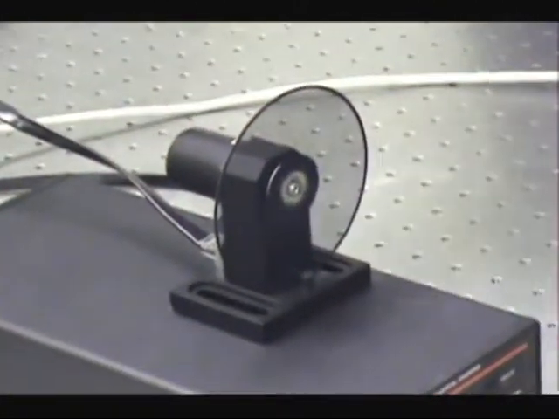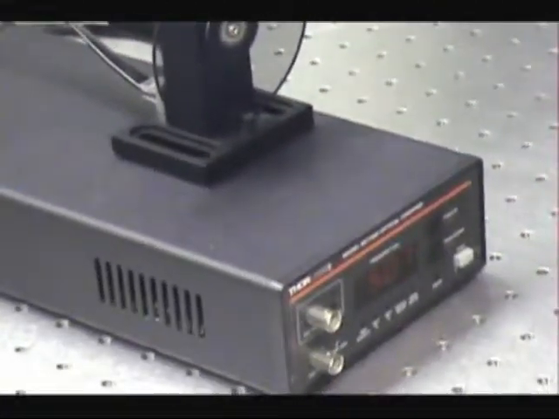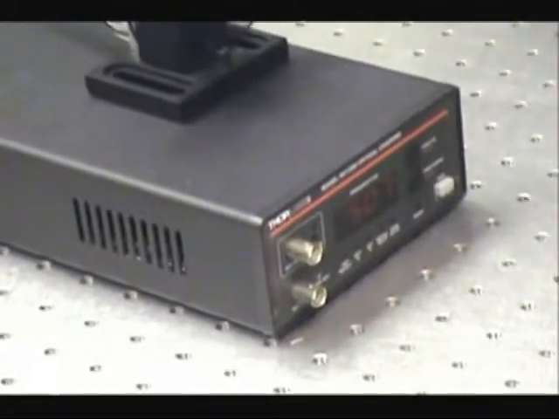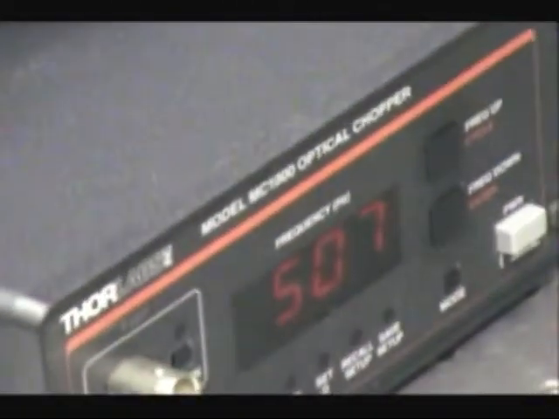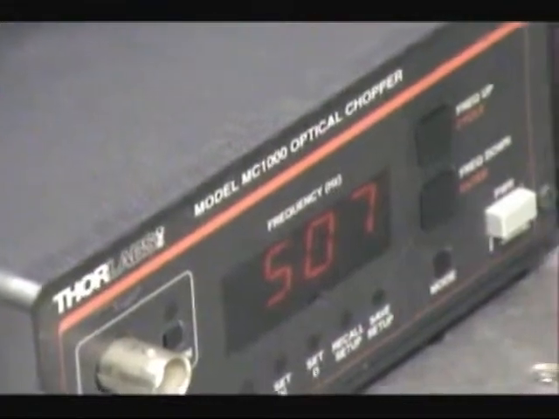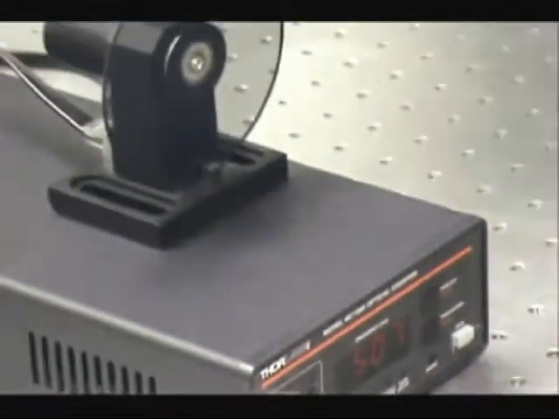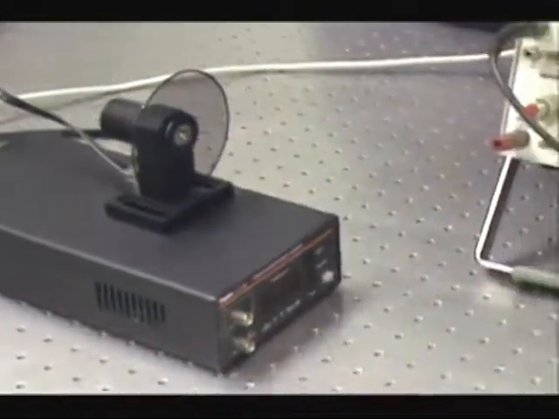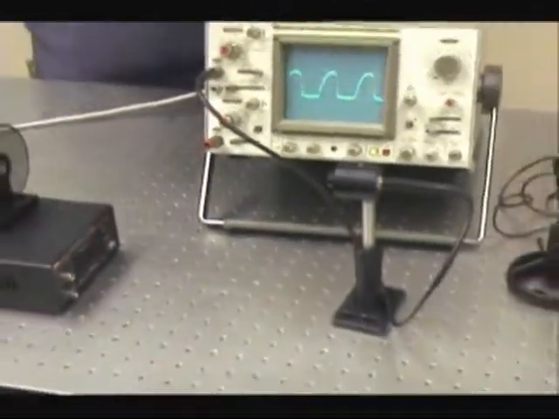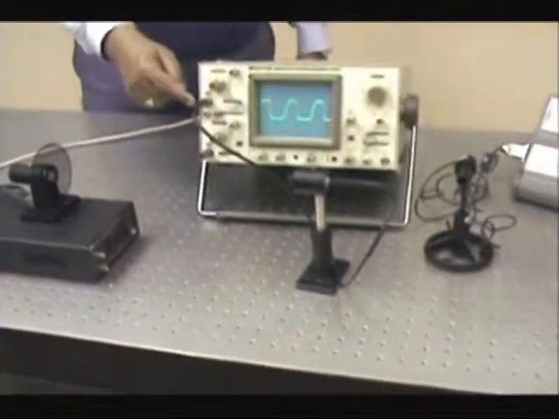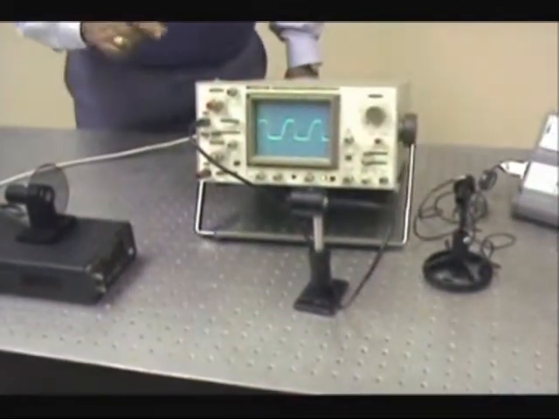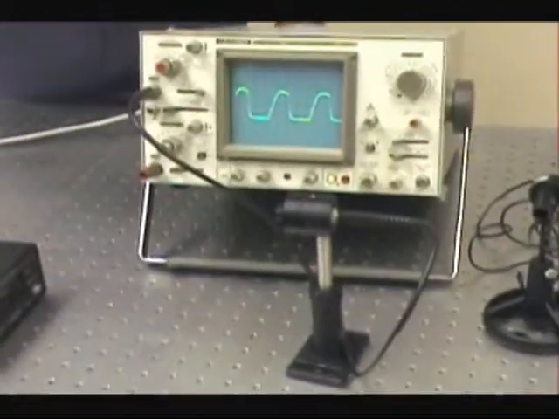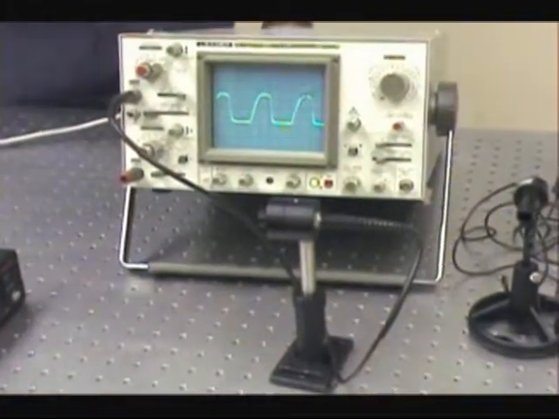This controller can be used to adjust the speed of the chopper such that we can get any number of pulses per second, so that the experiment can be repeated a number of times by adjusting the speed of the chopper and getting different pulses. And we have the detector here. This is the same detector we used before, and this is connected to the oscilloscope. And this oscilloscope records the voltage of the output of this one.